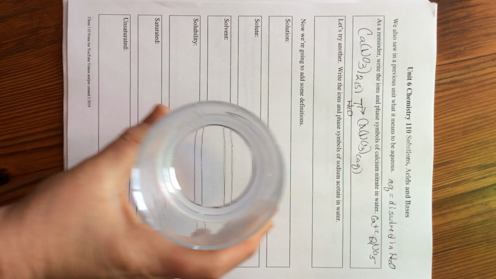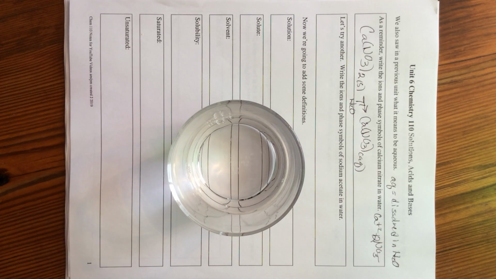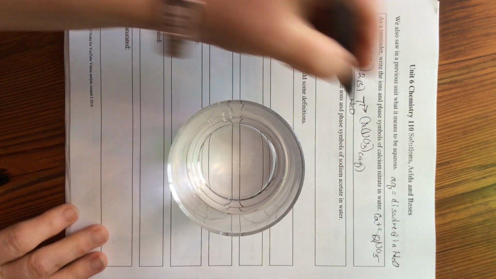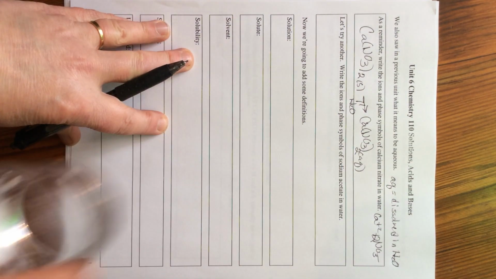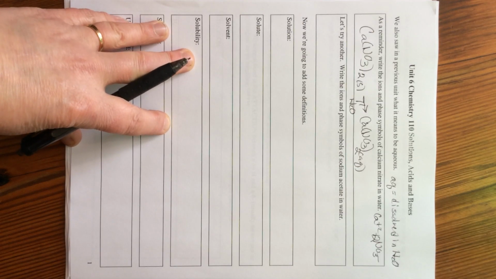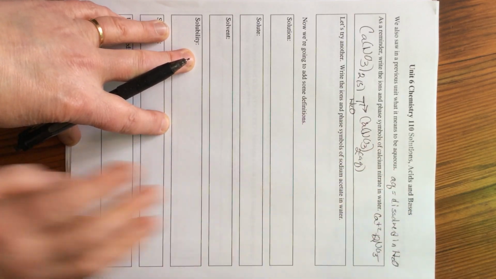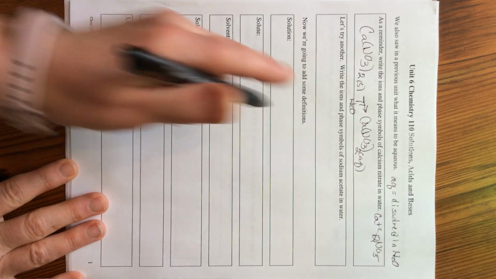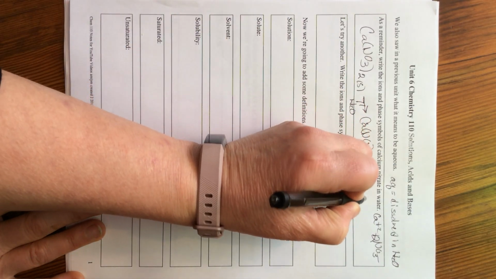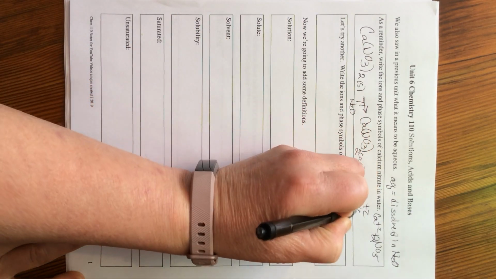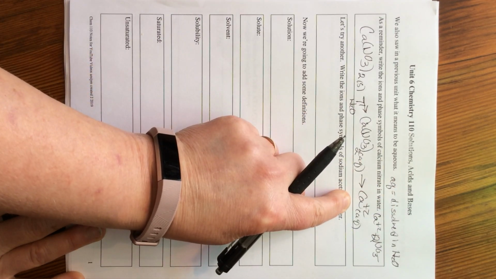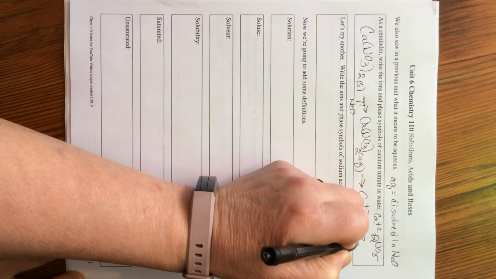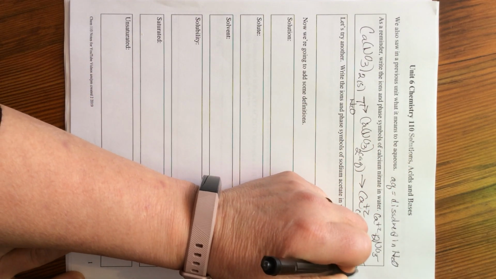Okay, so aqueous is going to look like water. The calcium ions and the nitrate ions are going to be surrounded by water. And the way that we write that is to break this back up into the ions from which it's made, recognizing that that's going to be in water. So we're just going to emphasize that the calcium ion is surrounded by water. It looks like water. And we're going to have our 2 nitrates, and it too is going to look like water.